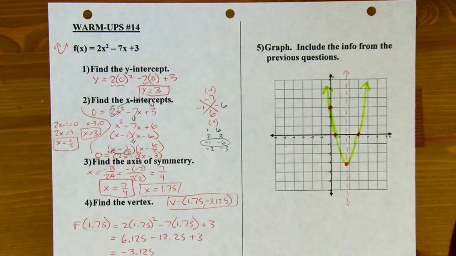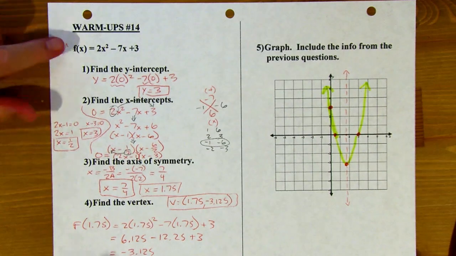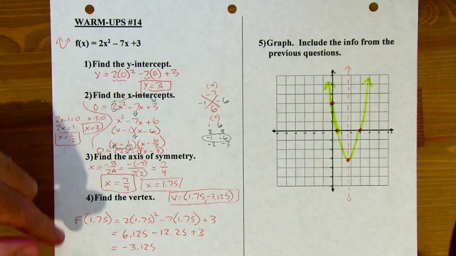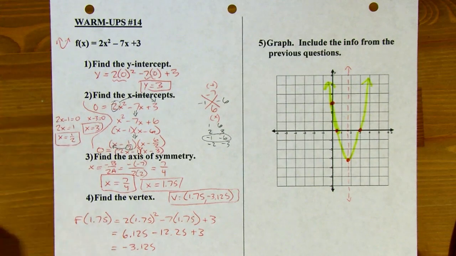And that, in a nutshell, illustrates how to graph a quadratic function in standard form. You use the intercepts and the vertex. And to get the vertex, use the axis of symmetry.